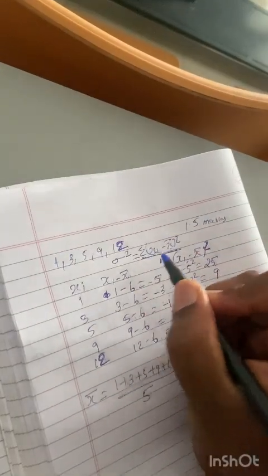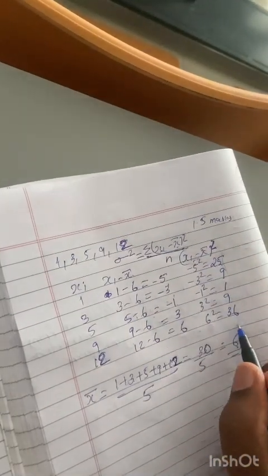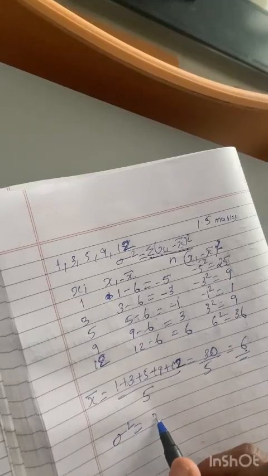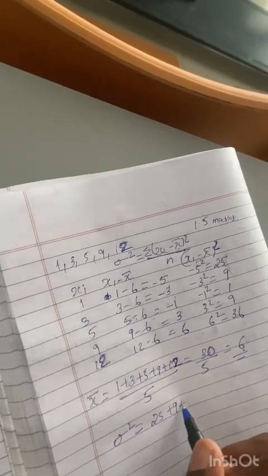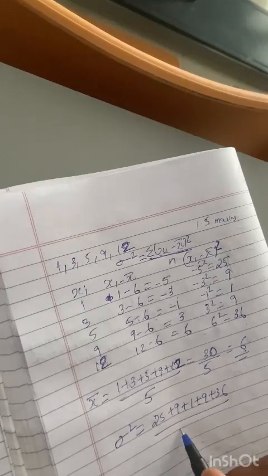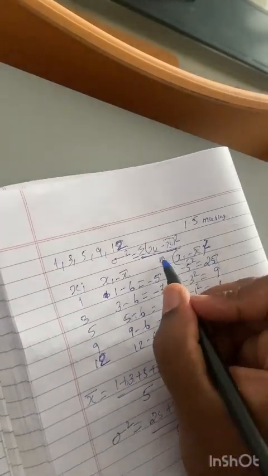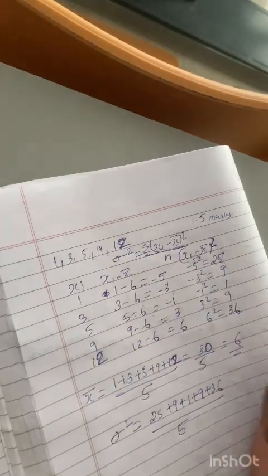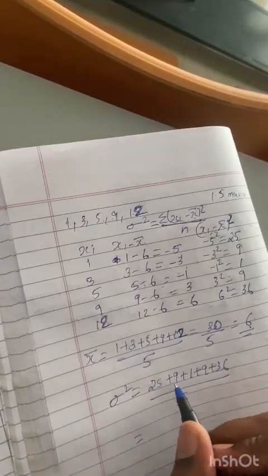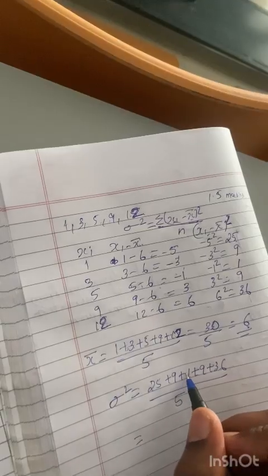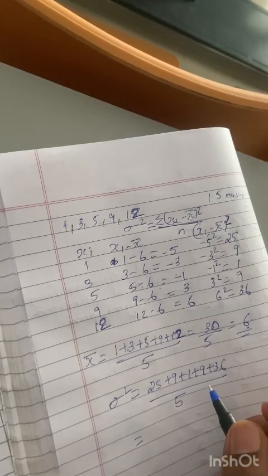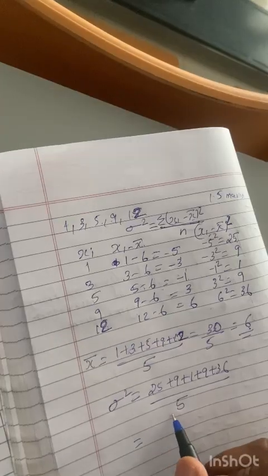The next step is summation, which means adding all those values. So sigma square is equal to 25 plus 9 plus 1 plus 9 plus 36 divided by n. n is nothing but 5: 1, 2, 3, 4, 5 observations, so n is equal to 5. Adding all this, 35 plus 45 is 80.